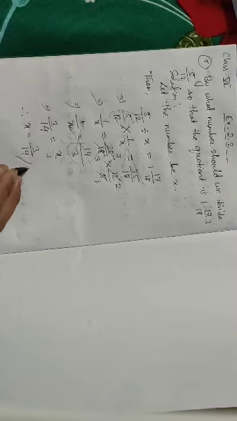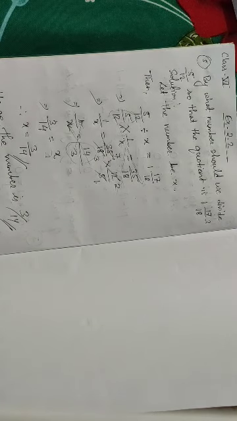Therefore x equals 3 by 14. So this is the value of x. Hence the number is 3 by 14. So this is how you will do question number 5.